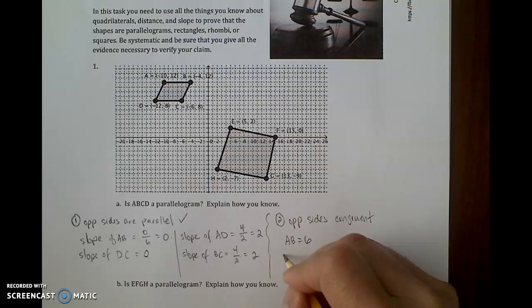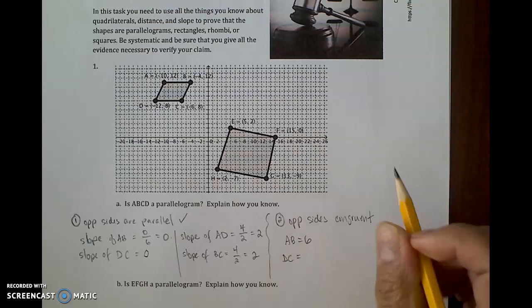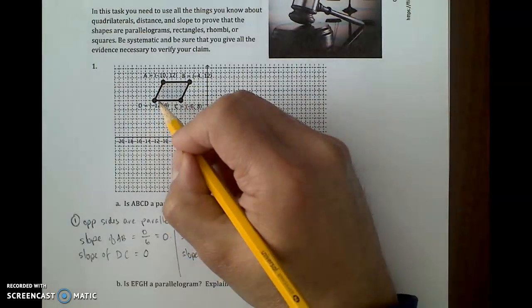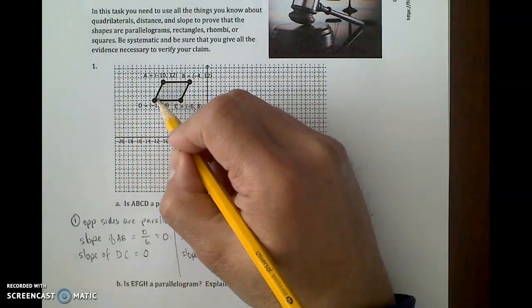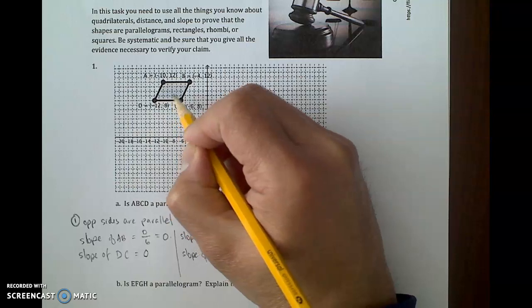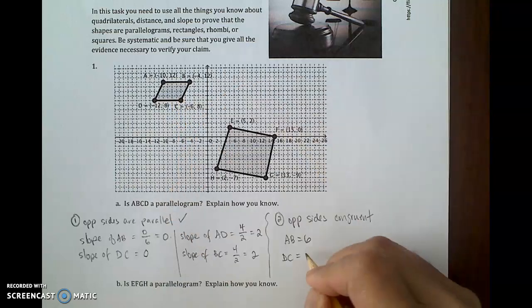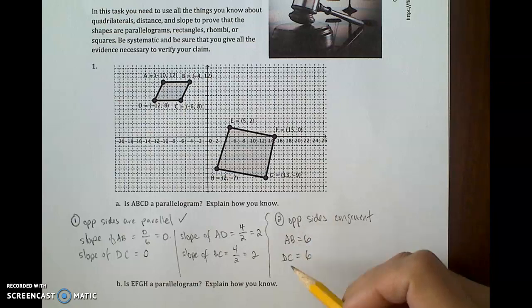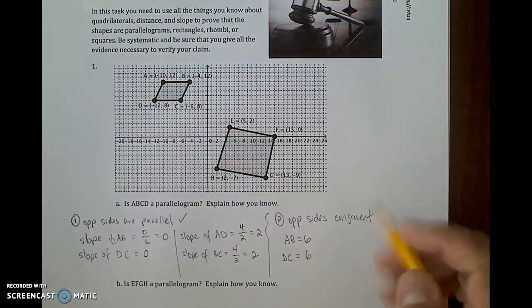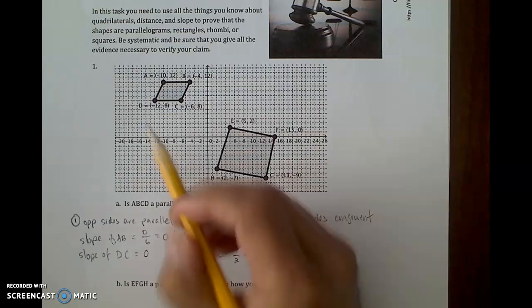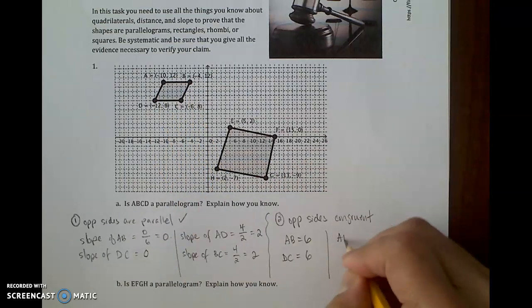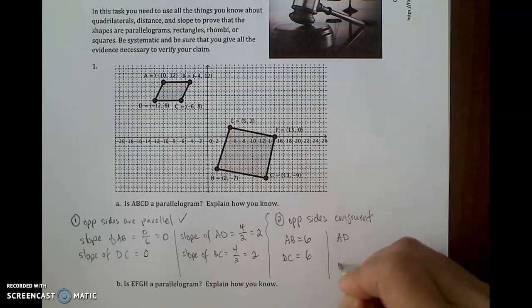DC is the side opposite AB. So again, since it's a horizontal line, I can find the length very easily by counting boxes. 1, 2, 3, 4, 5, 6. Okay. So we know that opposite sides AB and DC are congruent. Right? But we need to check the other set of opposite sides, side AD and side BC.